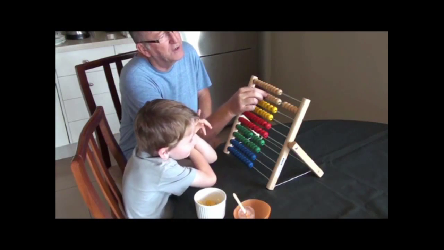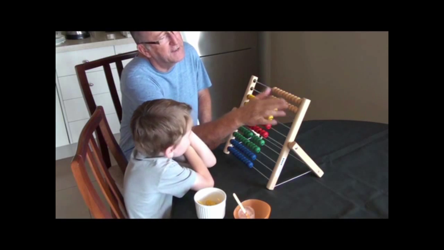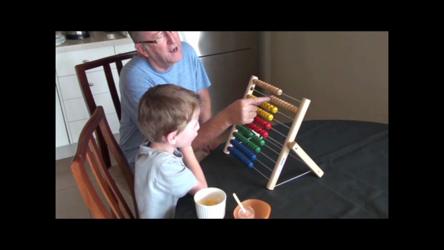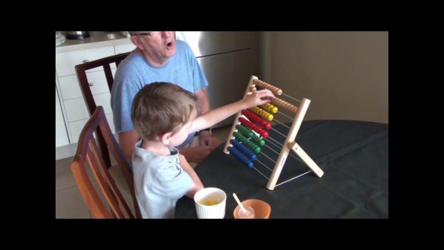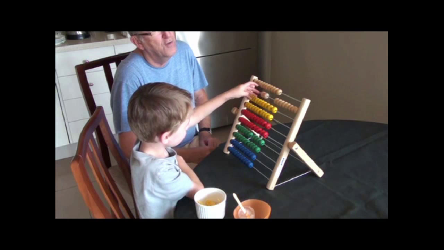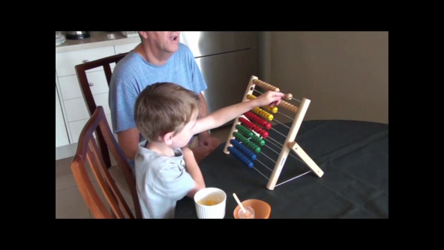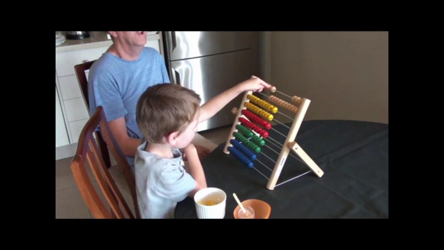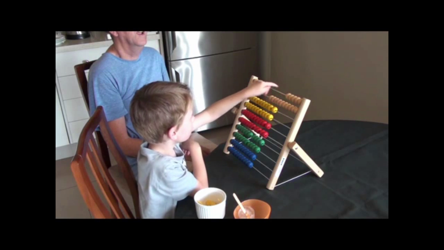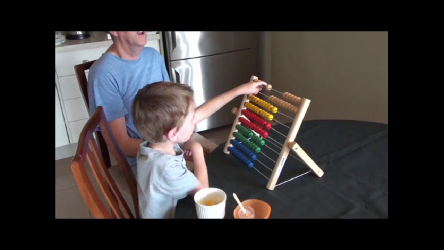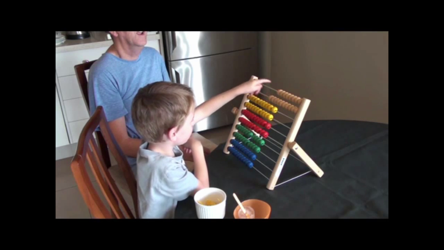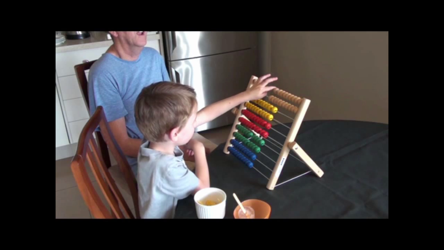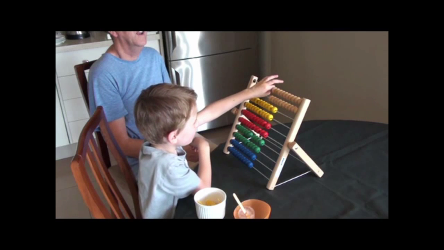So if I put that there, and that's 10, and that's another 10, can we count from 10 on, like this? 10, 11, 12, 1 to there, 2 to there, 3 to there, and so on up to 10 to there, 10.